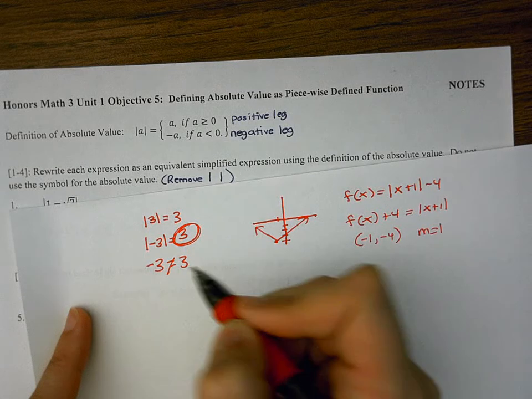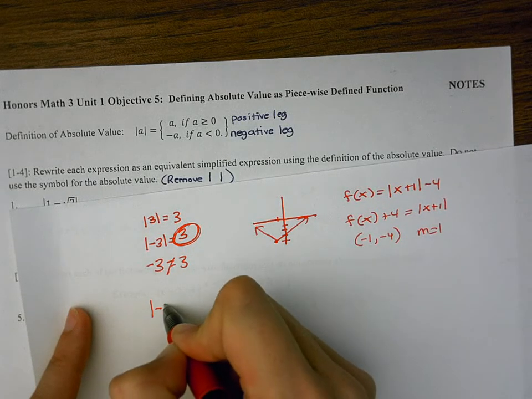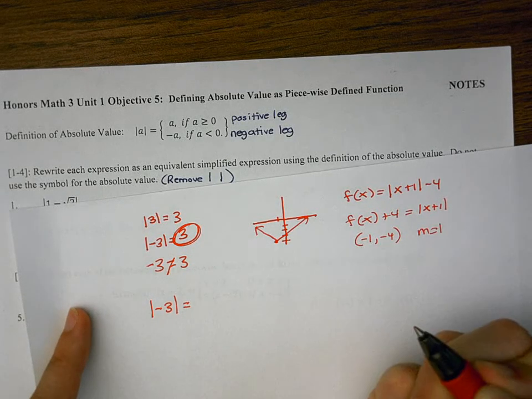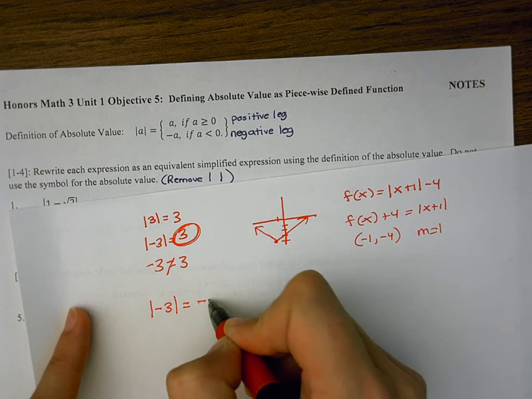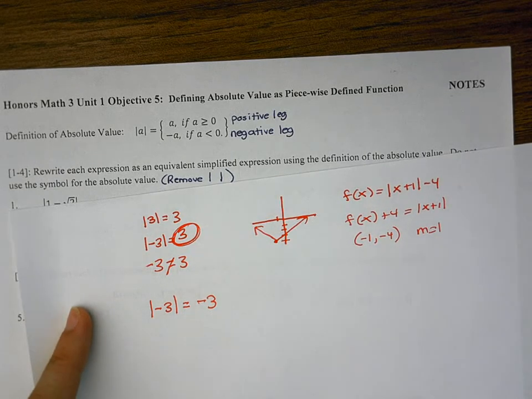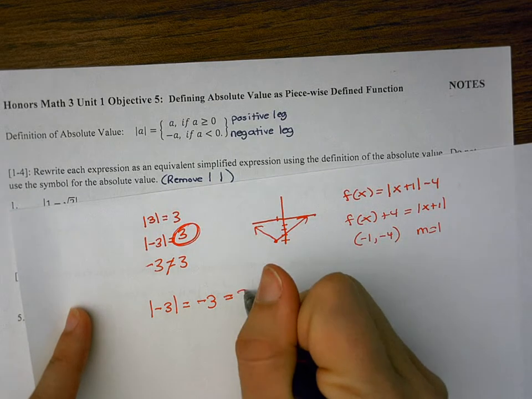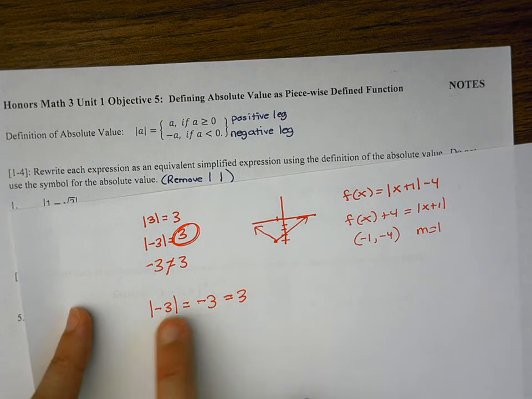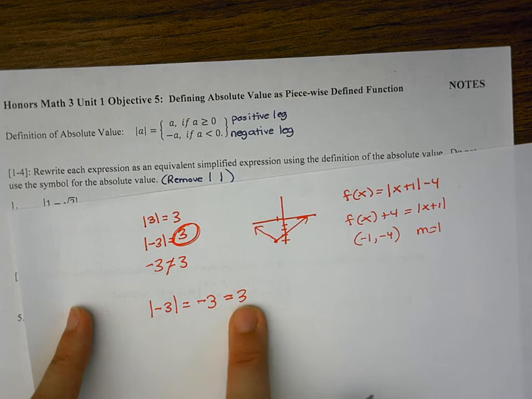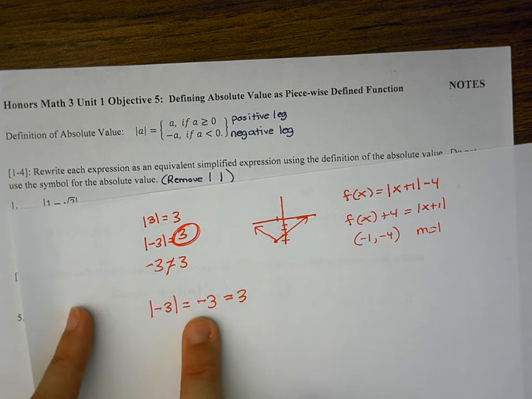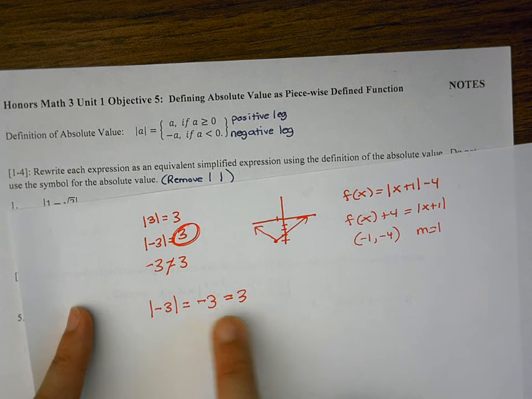And so that means if I want to remove those absolute value bars, right, if I want to be able to write just -3 and not have to write the absolute value, what do I need to do to make sure that this still equals 3, right? These 3 things need to be equal, right? Absolute value of -3 equals 3. So if I remove the absolute value bars, I need to make sure that that term still equals 3.